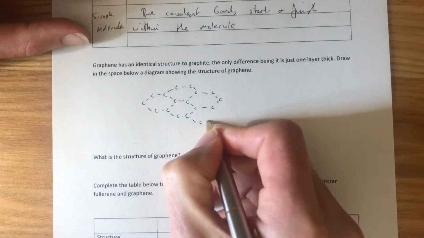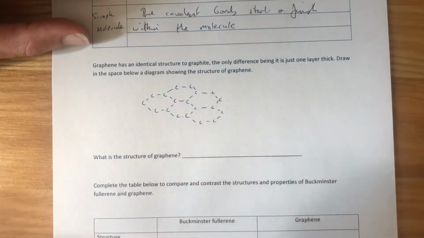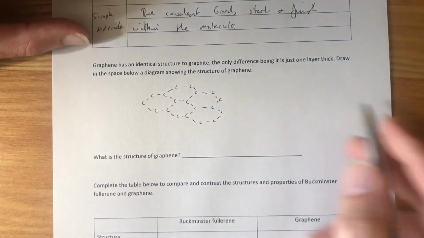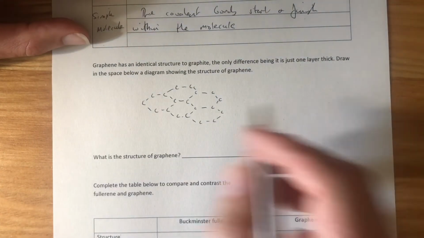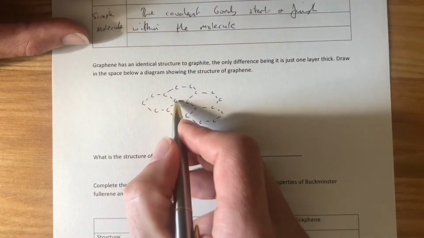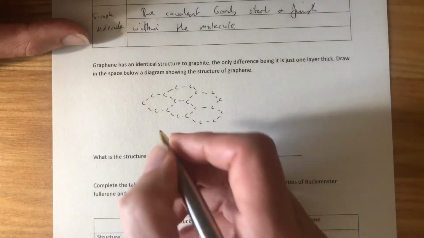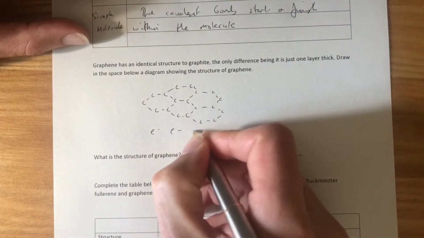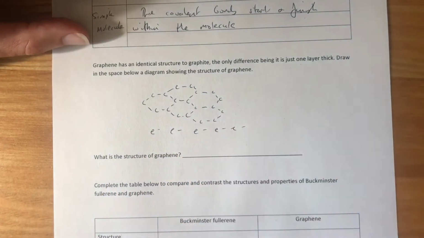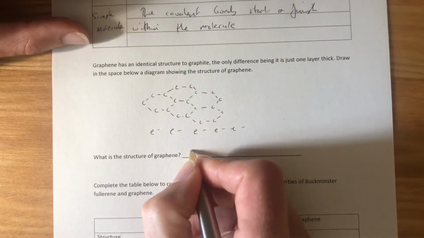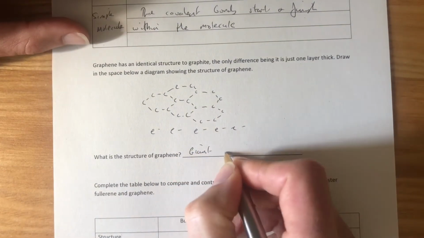Okay, they go on forever and ever. This is a giant molecular structure because this goes on forever and ever. It doesn't circle back on itself like fullerene. And it's forming 3 bonds, 1, 2, 3. Now remember, carbon wants to form 4 bonds. So there is that delocalized electron still that sits beneath the layer. Okay, structure of graphene, giant molecular.